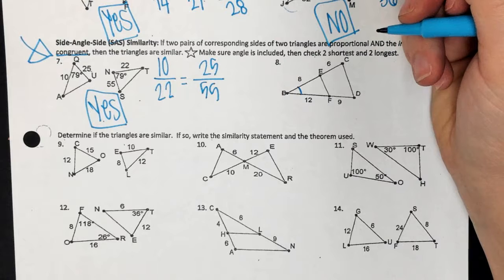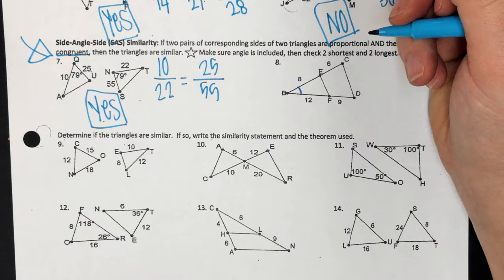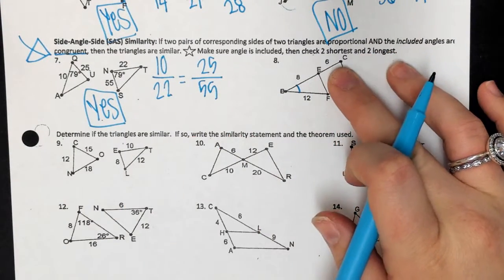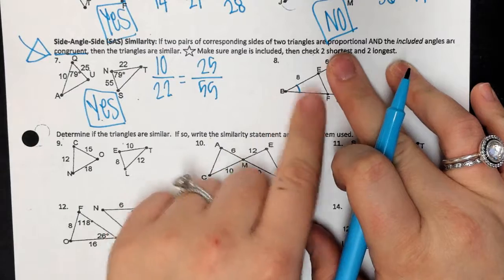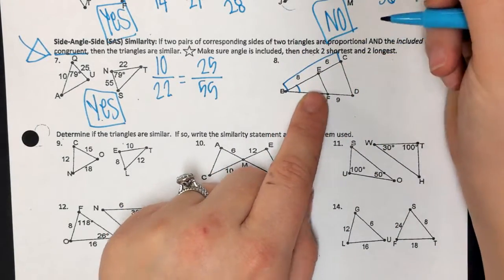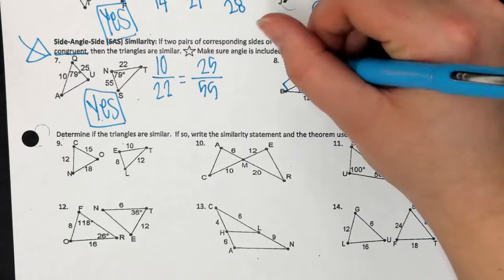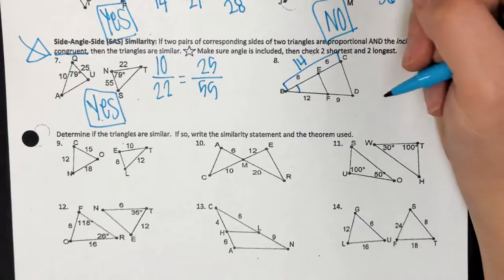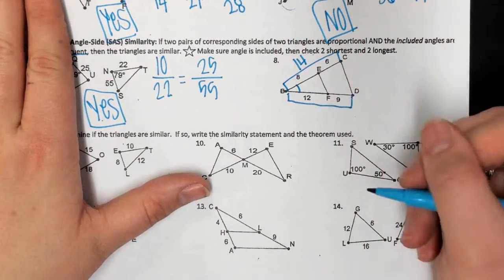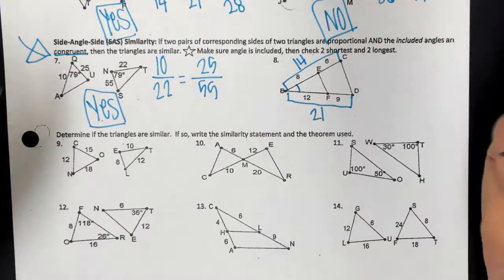So that's my angle that's the same for both of these triangles. Now, I have to find the whole side of the big triangle, and I already know the sides of the small triangle. What's this side of the big triangle? 14, because 8 plus 6 is 14. Okay, now I need to find the whole length of this side. 12 plus 9 is 21.